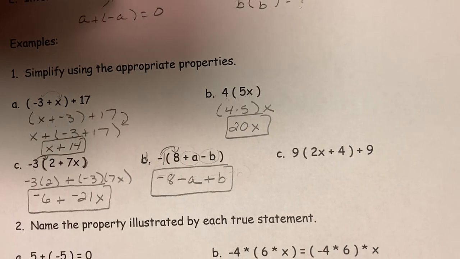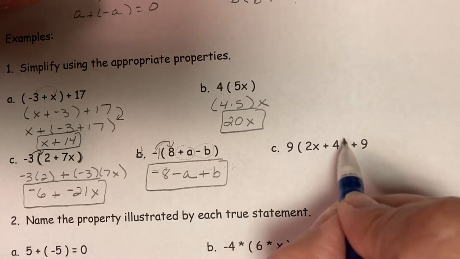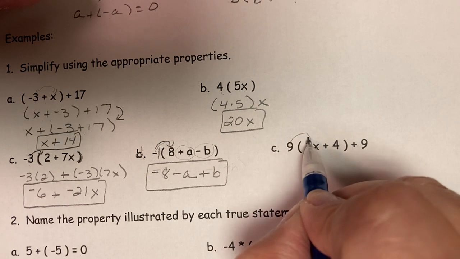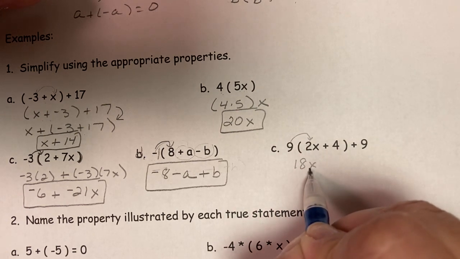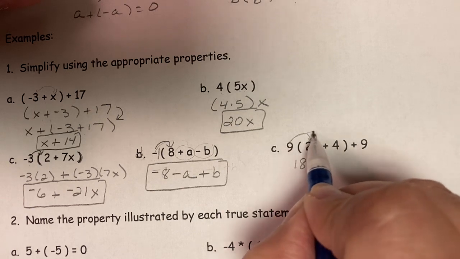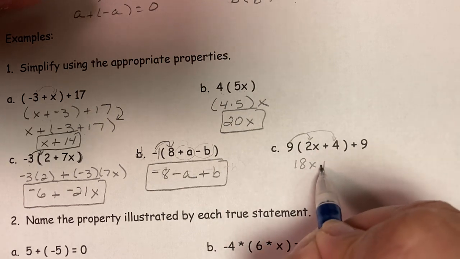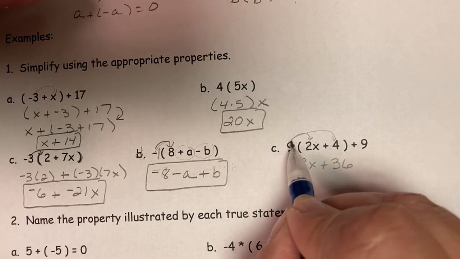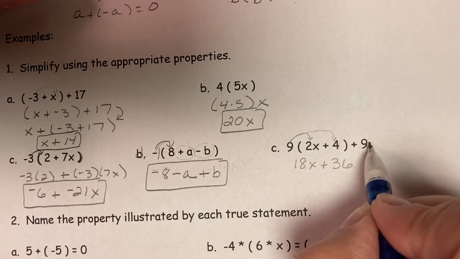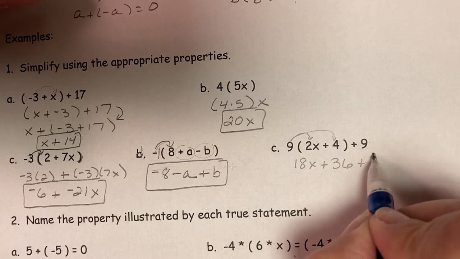All right, let's go over here. Again, we have some distribution to do. 9 times 2x is going to be 18x. 9 times +4 is +36. Do I distribute this 9 to this 9? No, because it's not in parentheses, so we just trail it along.